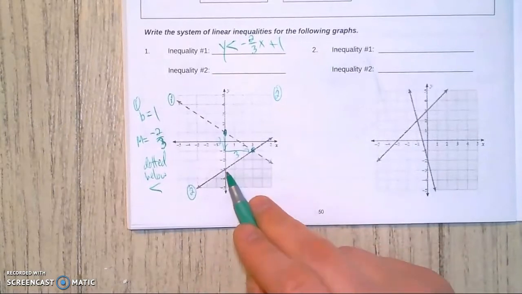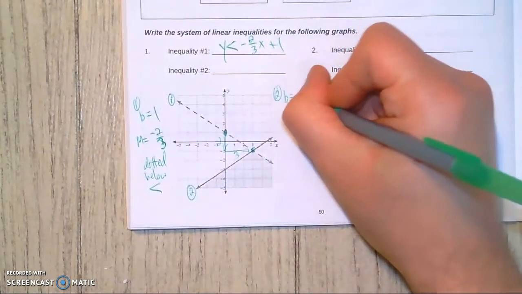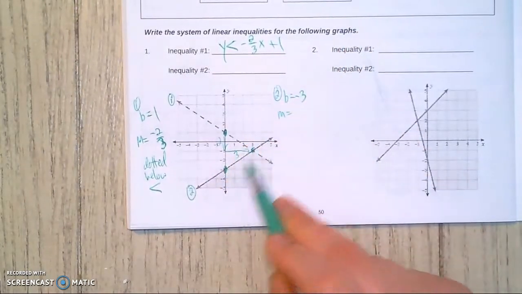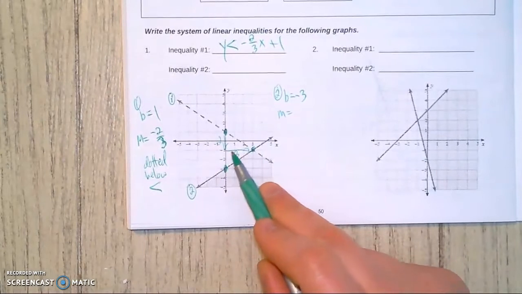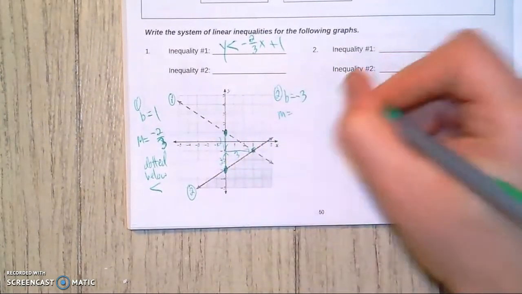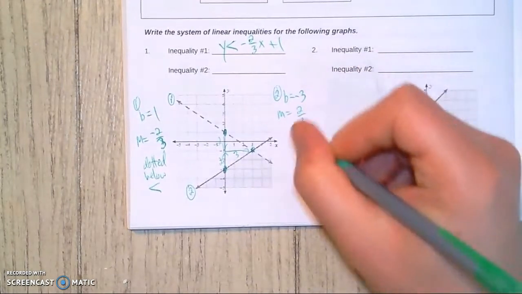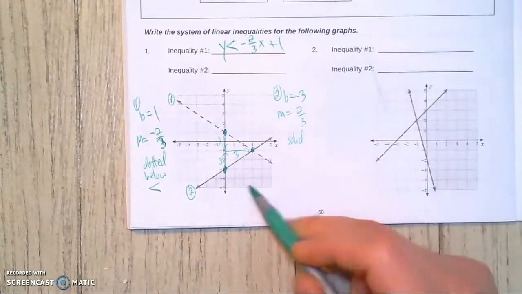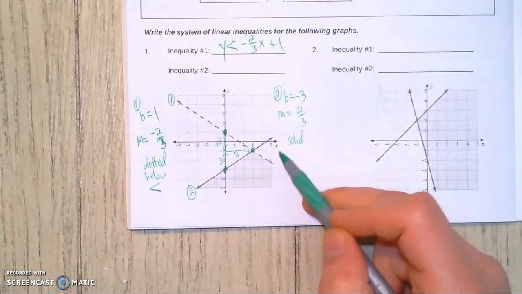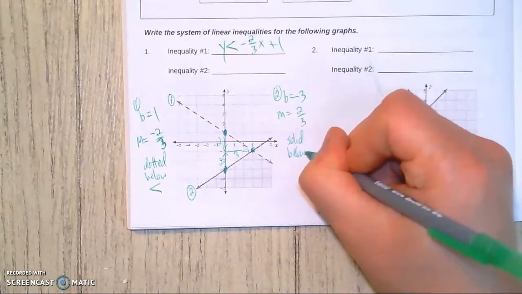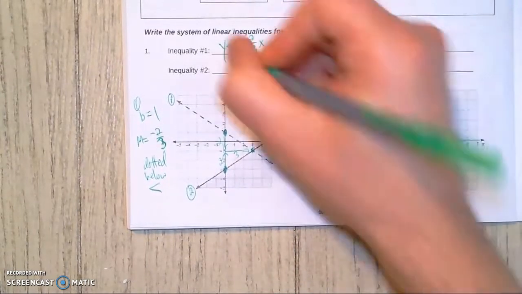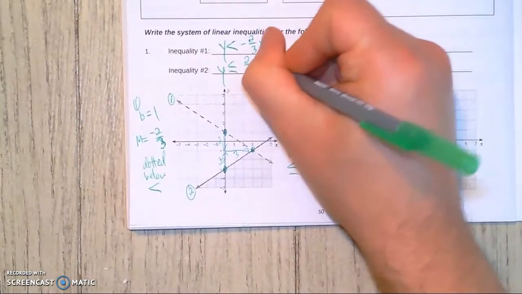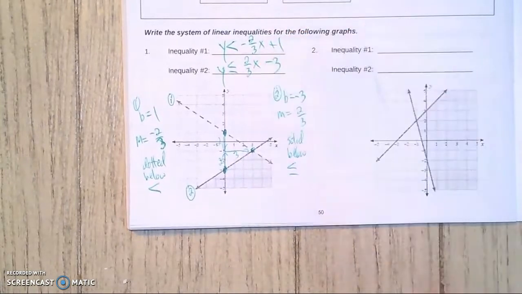Inequality number 2 has a y-intercept of negative 3. It has a slope. Looks like I can use that same point again, of up 2, right 3. And that's a slope of 2/3. I also see that this line is solid and also shaded below. All that shading is underneath that solid line. So that tells me to use a less than or equal to symbol. That's y less than or equal to the slope 2/3 x and the y-intercept -3.